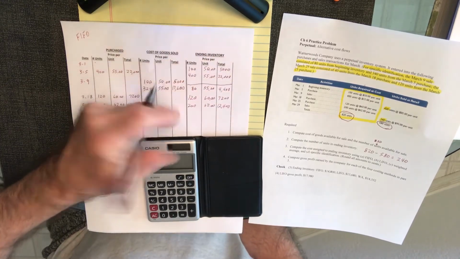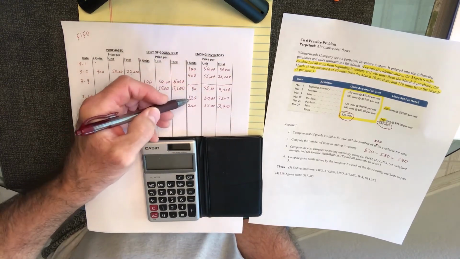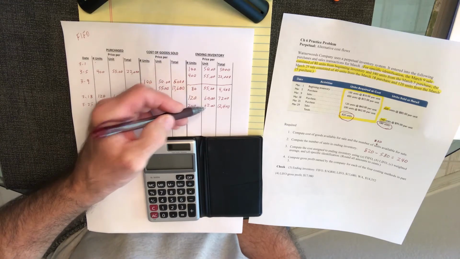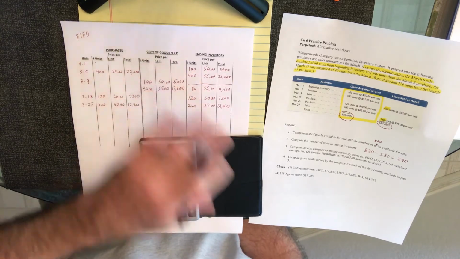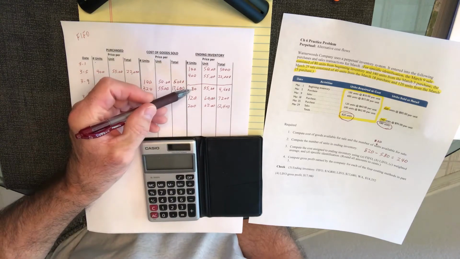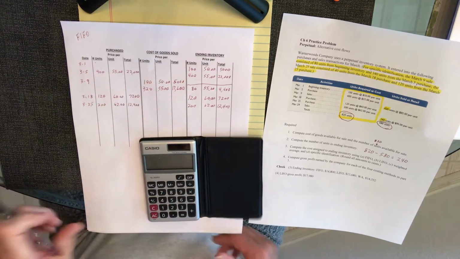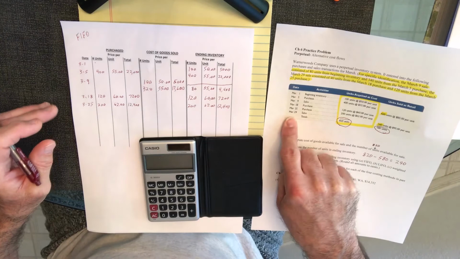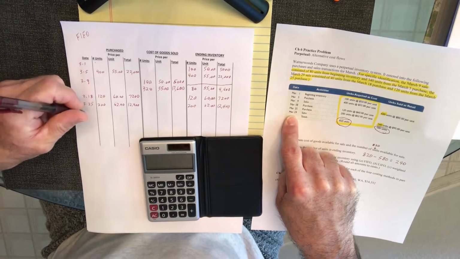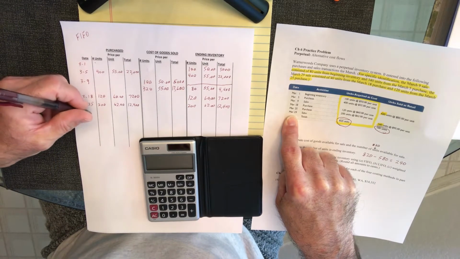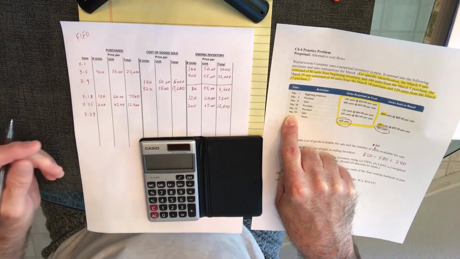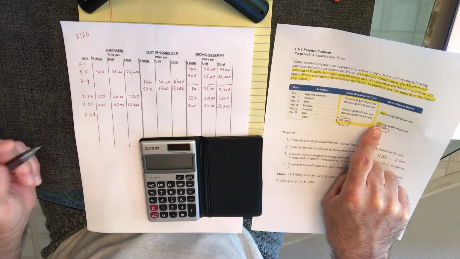And this is what I have in inventory. 80 units at $55, 120 at $60, 200 at $62. This is my inventory now, after I made 2 purchases and what was left over from my last sale. Then we have a sale, March 29. And we sell 160 units.